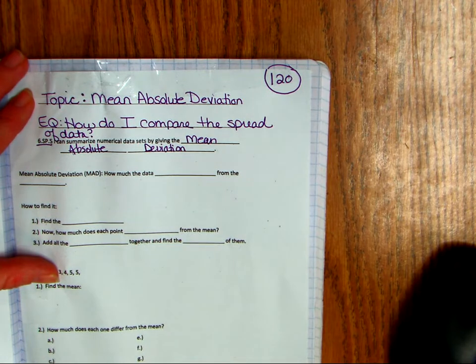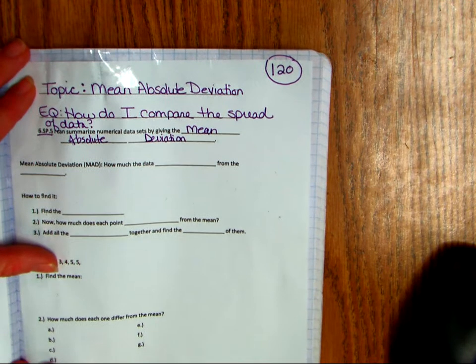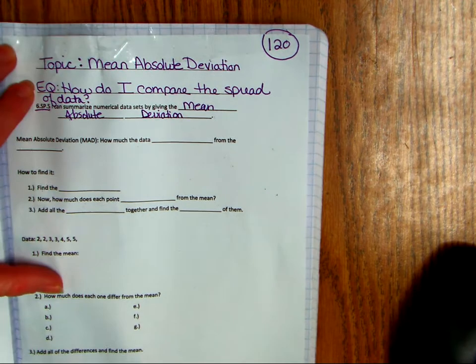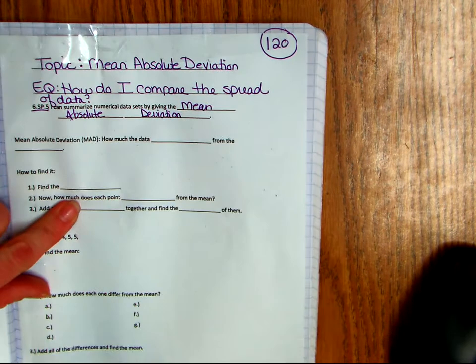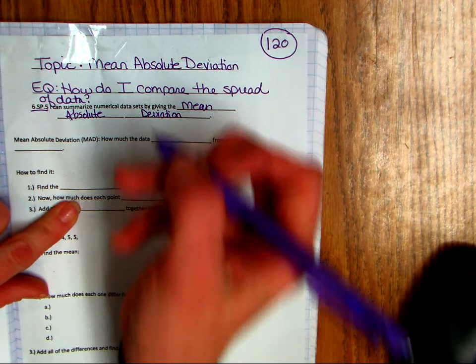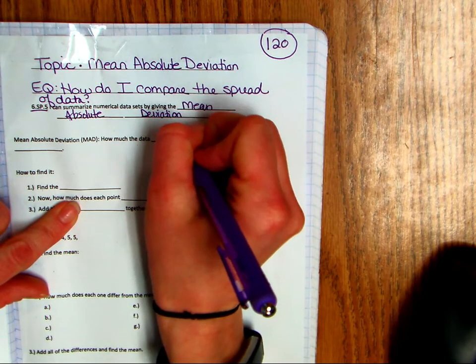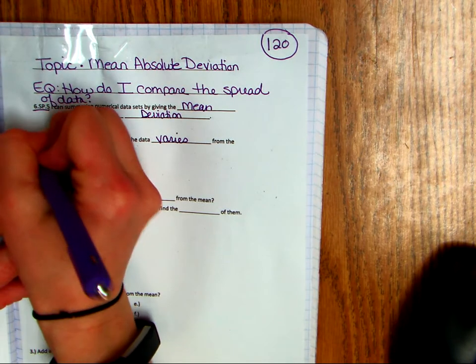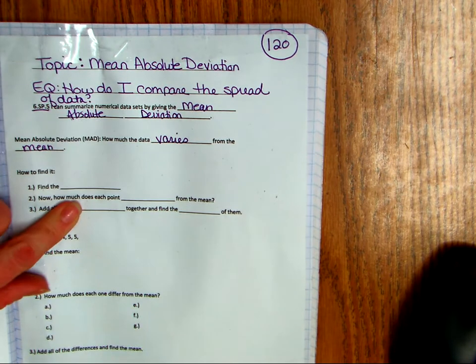So the first thing we need is to have our definition for mean absolute deviation. And that definition is mean absolute deviation, or MAD, refers to how much the data varies from the mean. And that even itself sounds a little confusing.